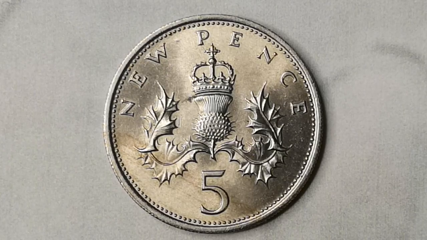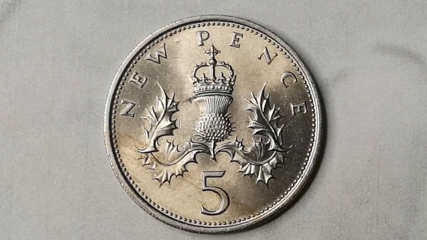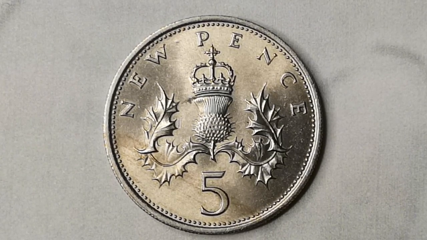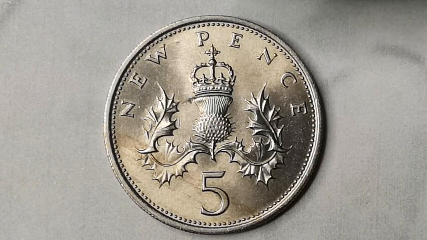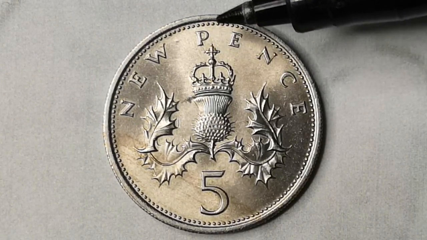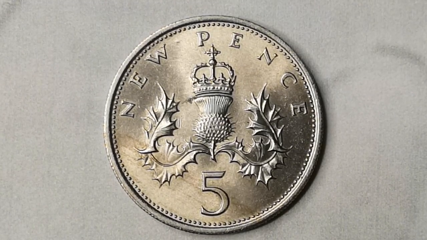And the reverse has the words New Pence above the crowned thistle, used to be known as the badge of Scotland. This was designed by Christopher Ironside. It used to annoy me a little bit that the P and the top of the crown didn't line up. It looked a bit lopsided, but never mind.